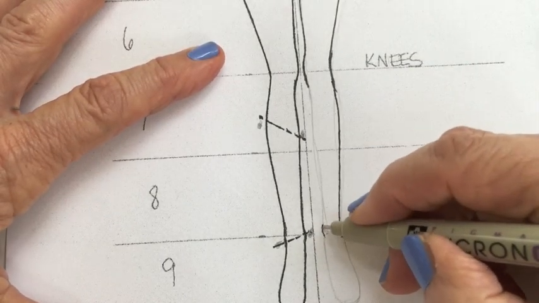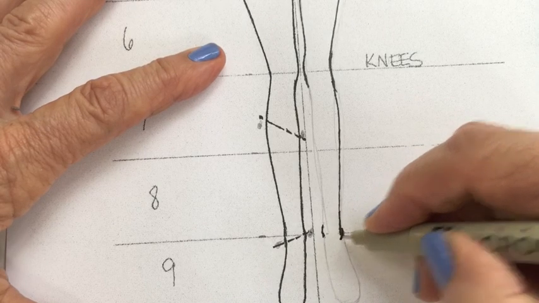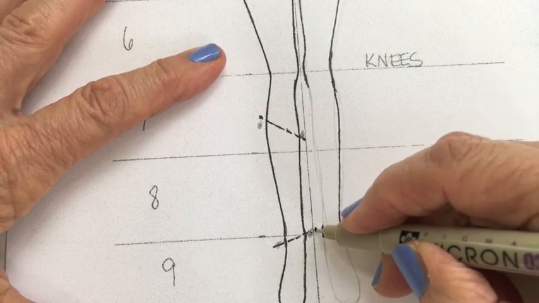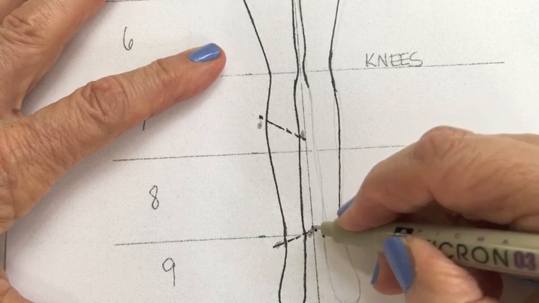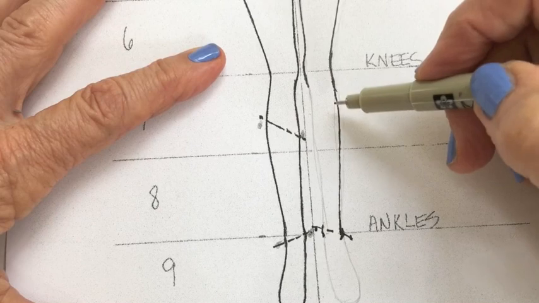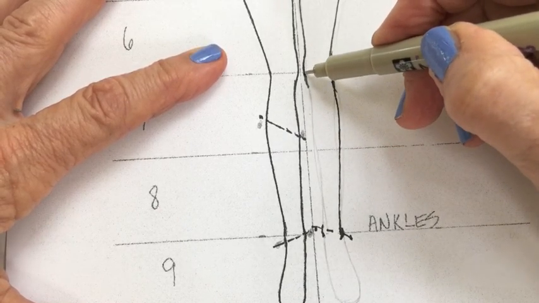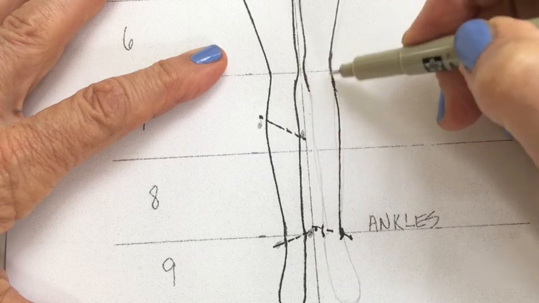The inner ankle bone is on this line. The outer ankle bone is below the line. So the angle is like this. The inner calf muscle underneath the knee bump, which is kind of long.